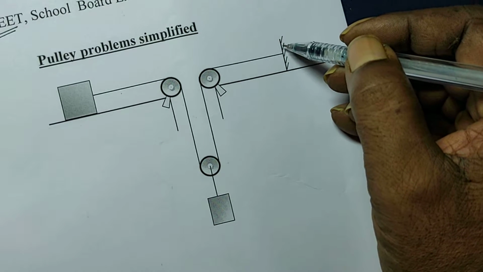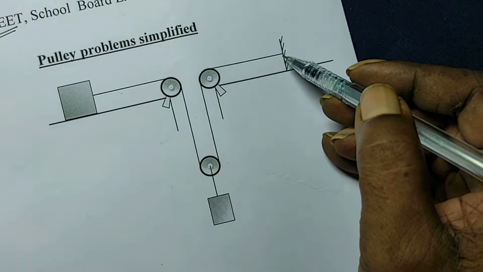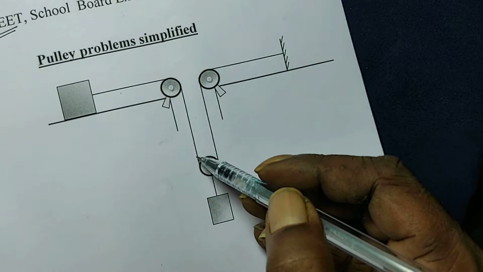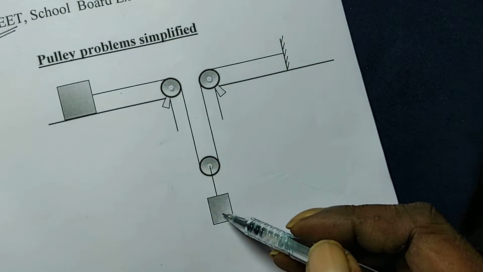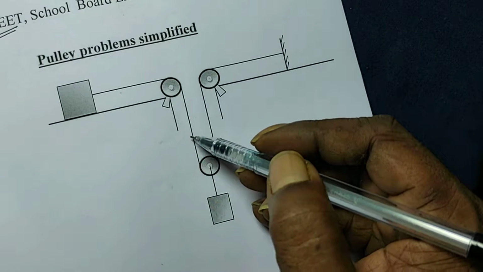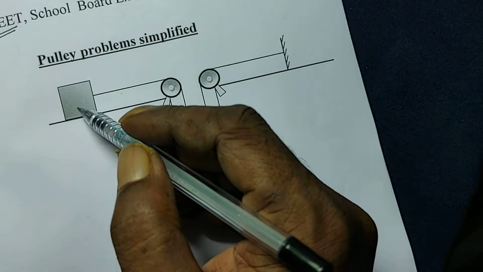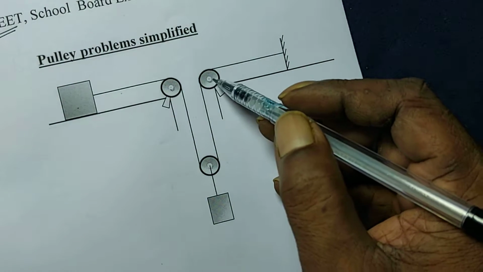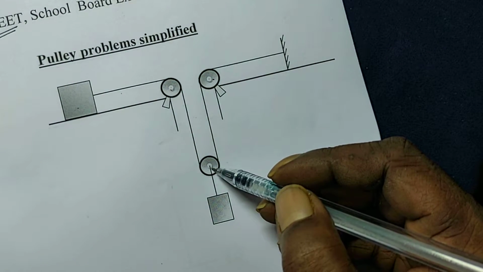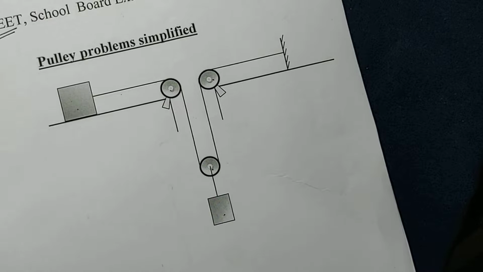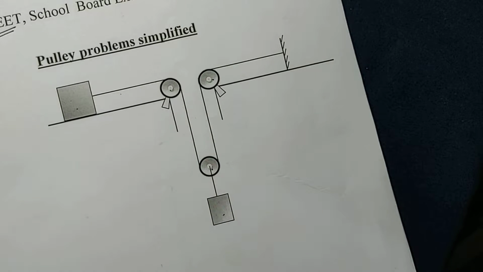Look, this is a fixed end. Here is a string going around this pulley, again around this pulley, and from this pulley a mass is hanging, and the string again passes over another fixed pulley here and is connected to a mass here. So these two pulleys are fixed. This is a movable pulley. So the acceleration of this mass and this mass will not be the same, as I have discussed in previous problems.